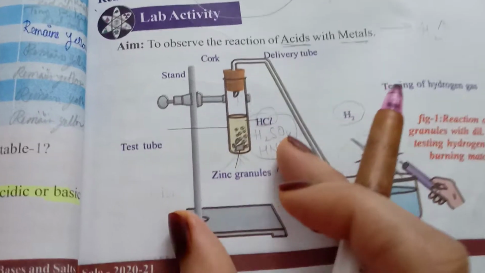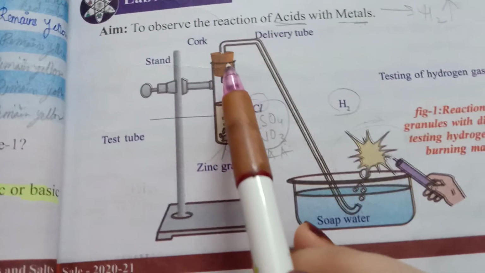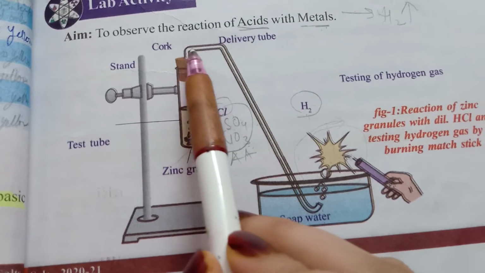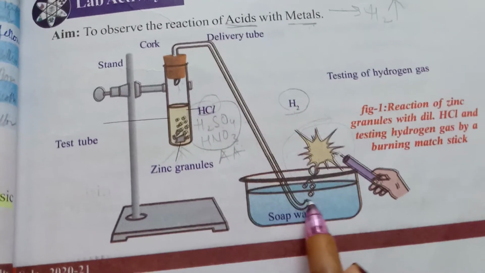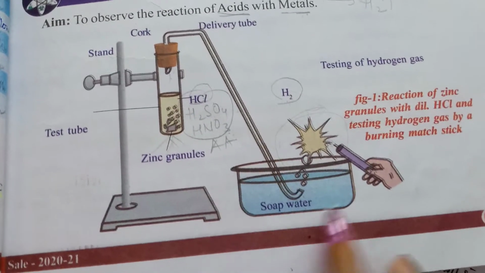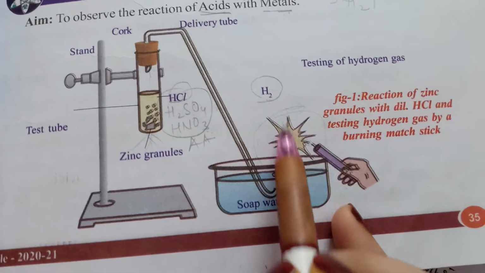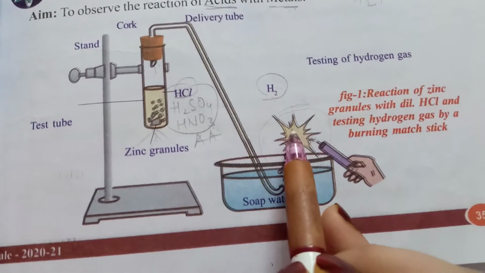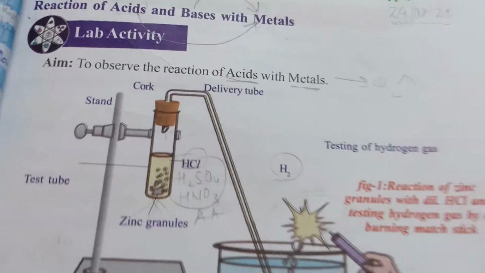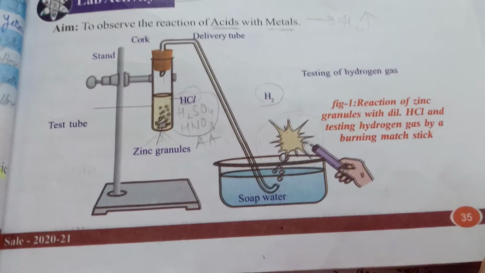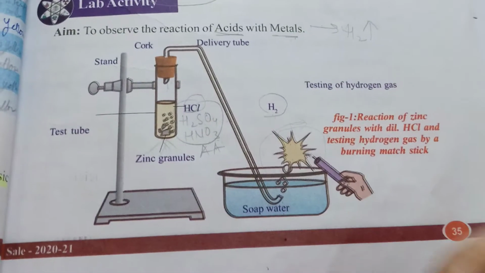The test tube will be warmed very lightly, and we also need to cover it with a cork and place a delivery tube from the test tube to a glass trough. Then the same steps should be followed: a lighted candle should be placed near the trough. Then what will you observe? The observation here is also similar to the case of acid, students.